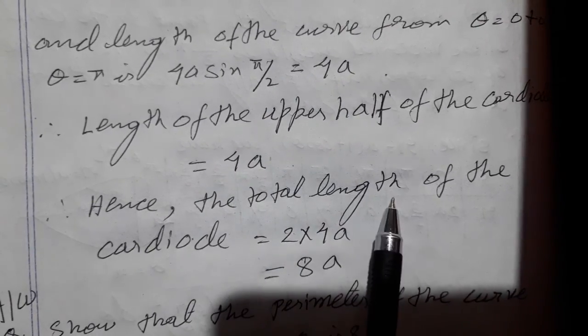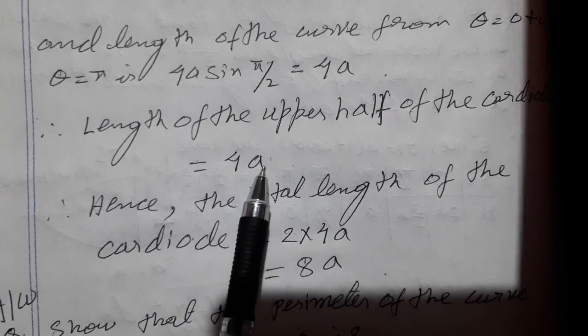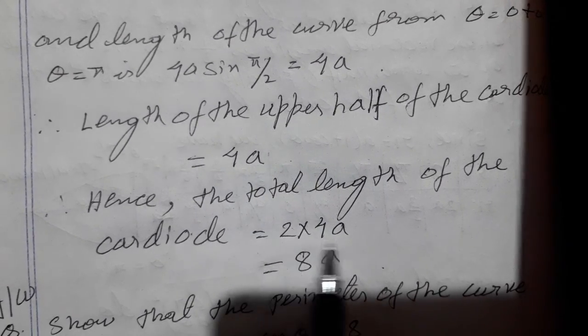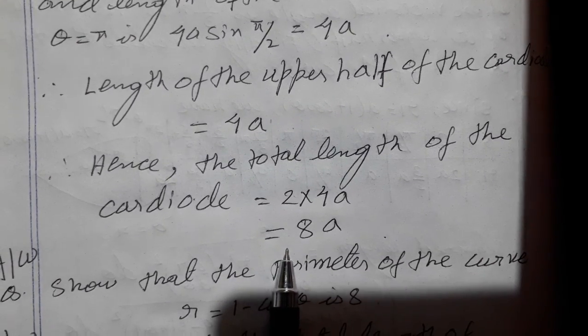Now we'll find the total length. The length of the upper half and the lower half will be the same, so we multiply by 2. So 2 into 4a, we get 8a. That is the total length of the cardioid.